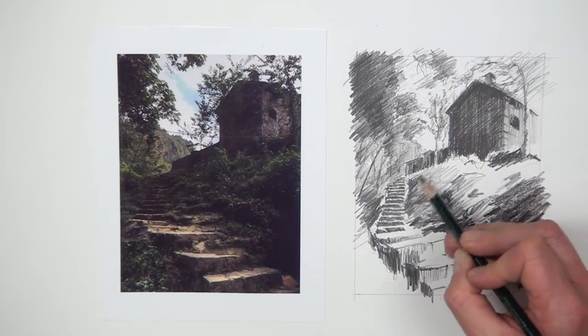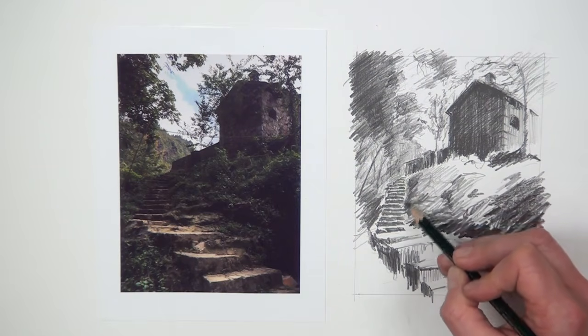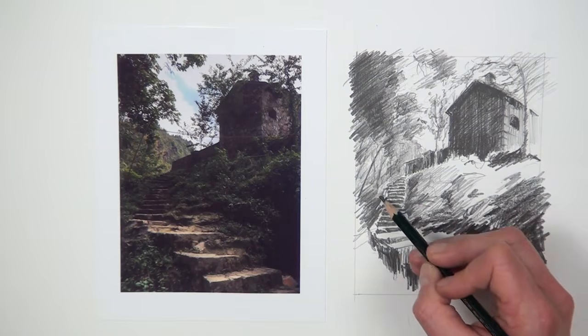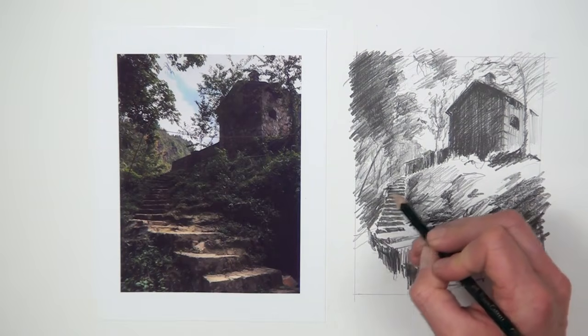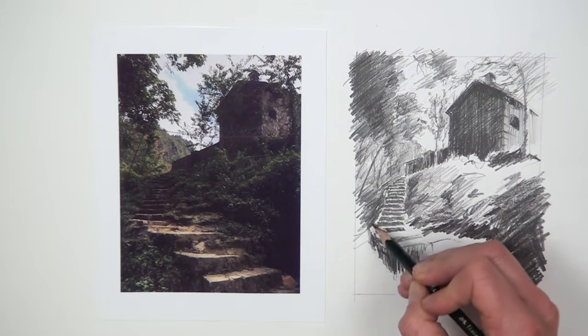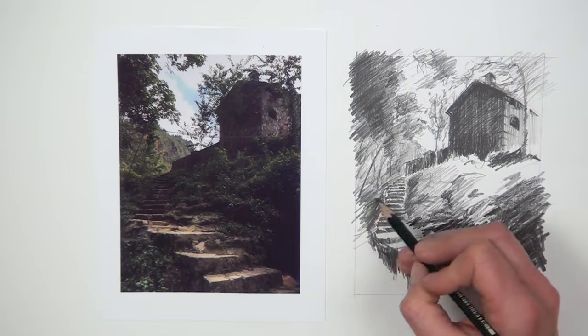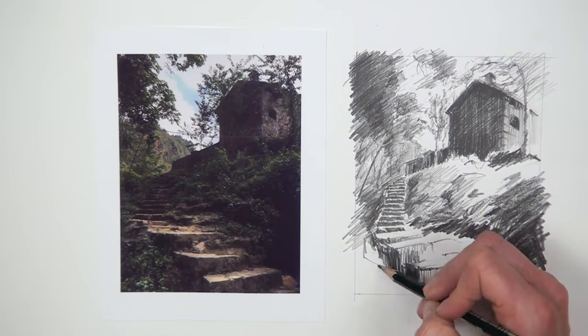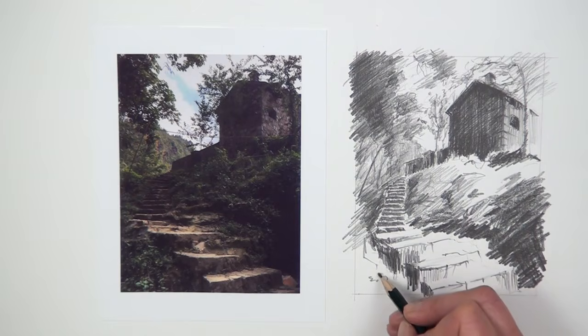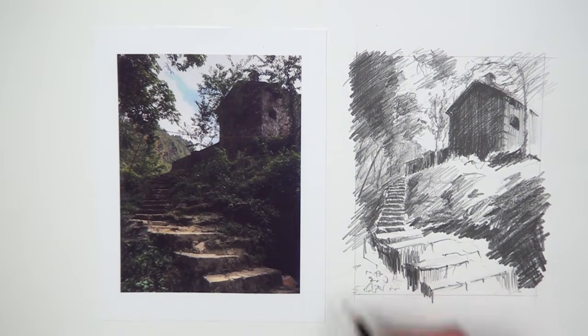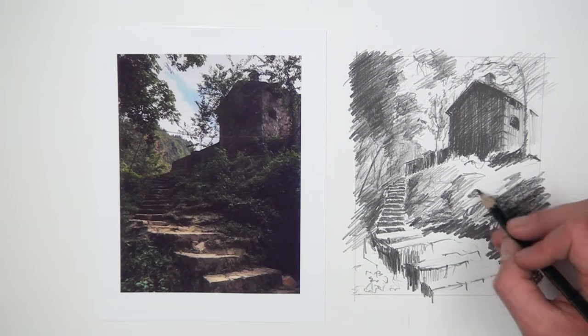So we do a darker area around this side of the steps, this side here, and this side as well. What it helps to do is just frame those steps, so it brings more attention to them. A few dots and dashes in that corner just to fill the space.